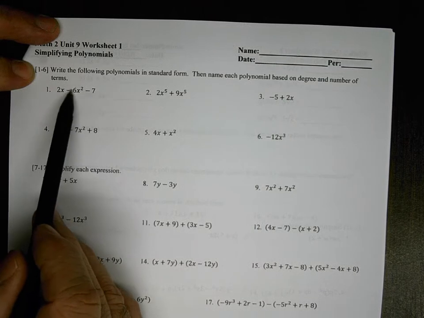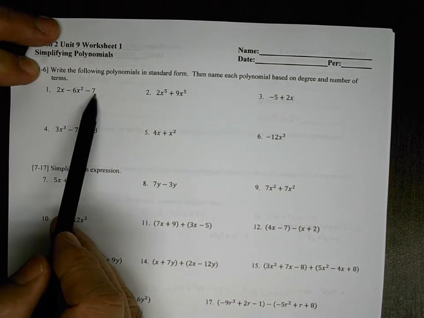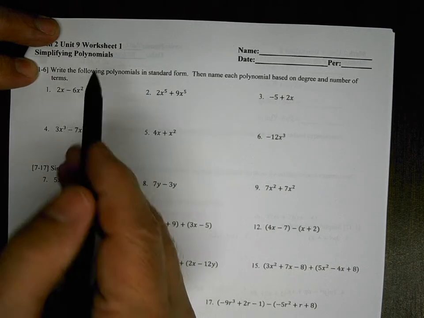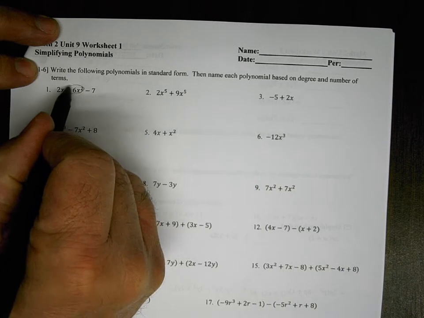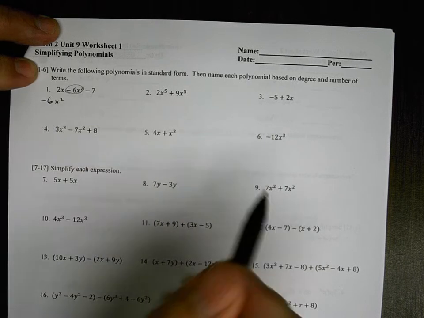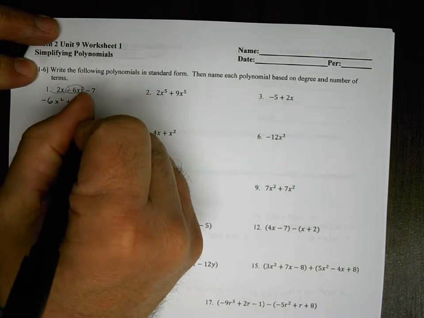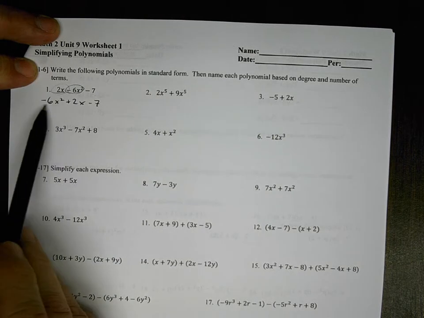So in this case, this monomial is degree 2, this is degree 1, and this is a constant. So putting this in proper order, we would put this first, and remember that the sign goes with it. So it's negative 6x squared, plus 2x minus 7. So we would say this is a second degree trinomial.